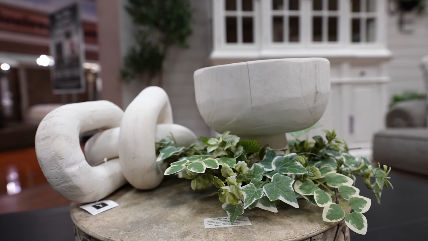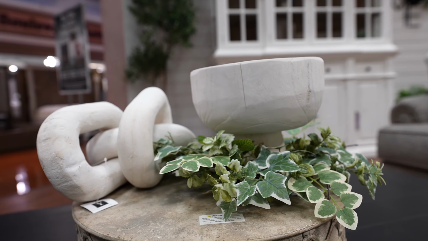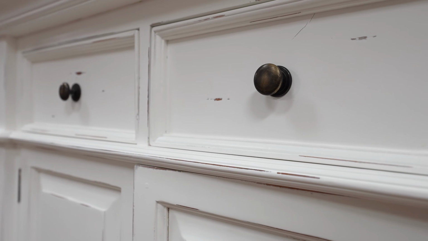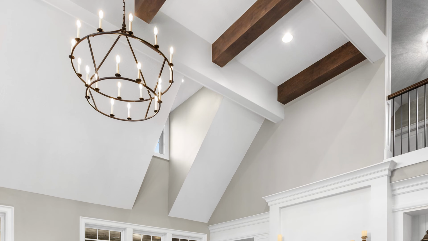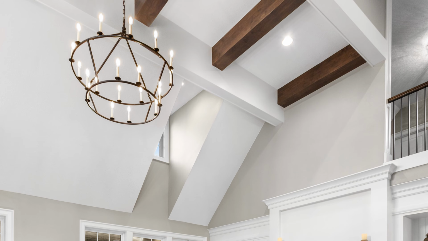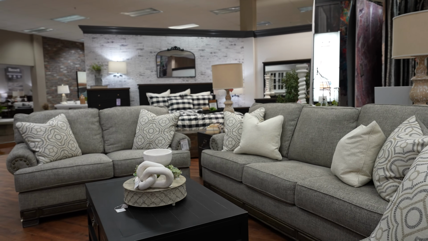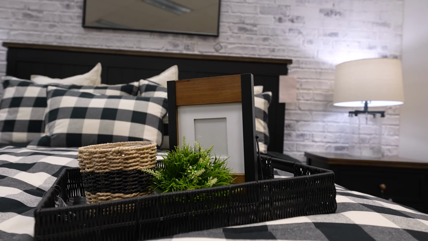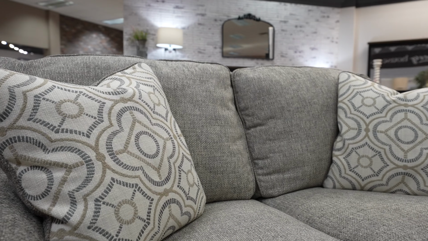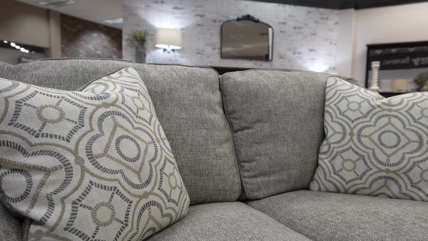You can use rustic decor elements like woven baskets. This style usually has distressed wood, chalk-like colors. Barn doors is a really big part of farmhouse, as well as exposed beams. If your house already kind of has the farmhouse theme, it's really easy to decorate with the farmhouse elements. If you bring in more rustic-like features, chicken wire, burlap, linen, you can use a lot of shiplap.